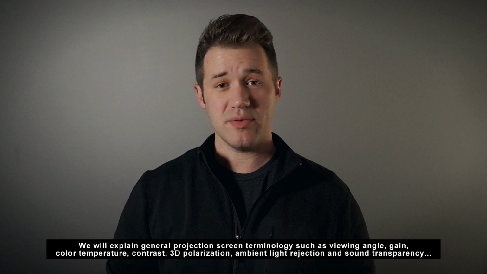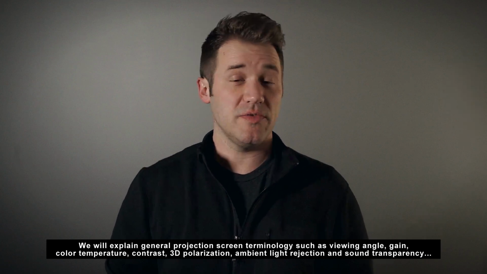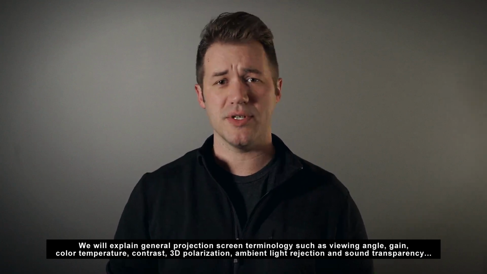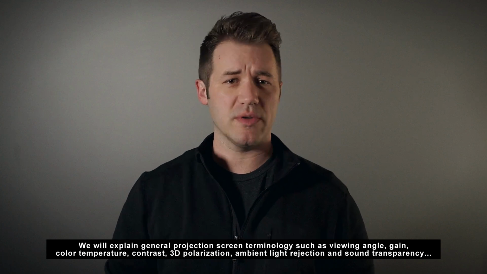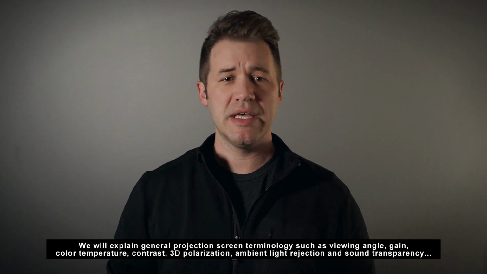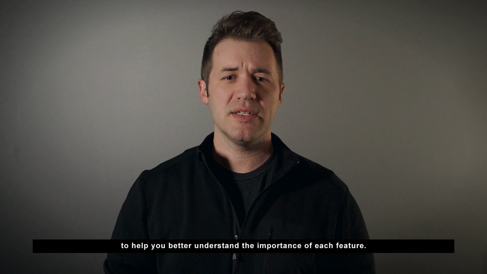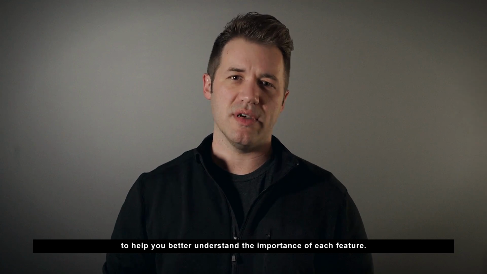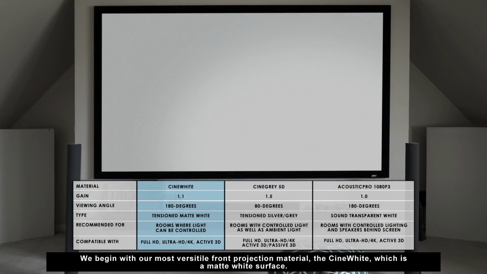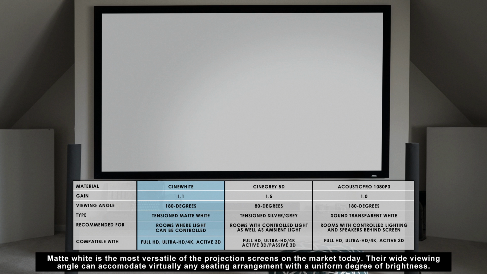We will explain general projection screen terminology such as viewing angle, gain, color temperature, contrast, 3D polarization, ambient light rejection, and sound transparency to help you better understand the importance of each feature. We begin with our most versatile front projection material, the CINEWhite, which is a matte white surface. Matte white is the most versatile of projection screens on the market today.